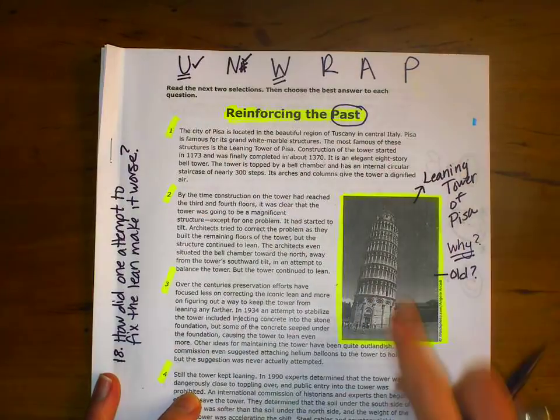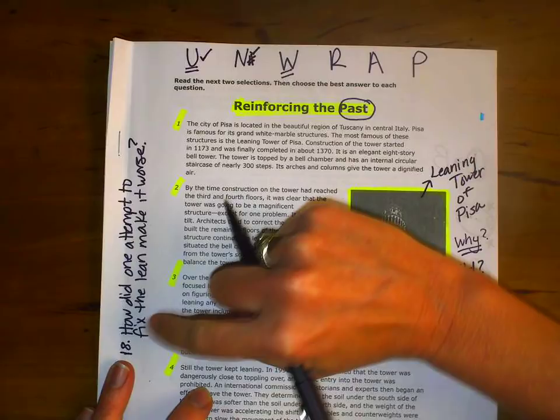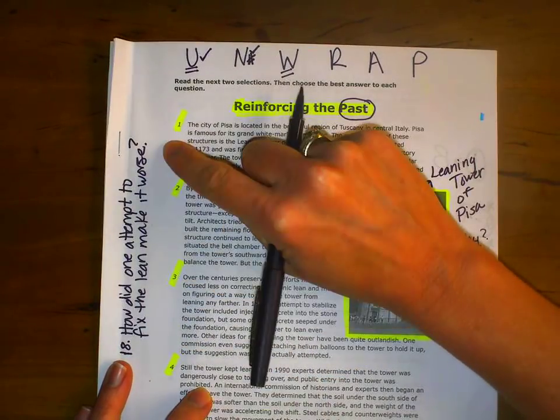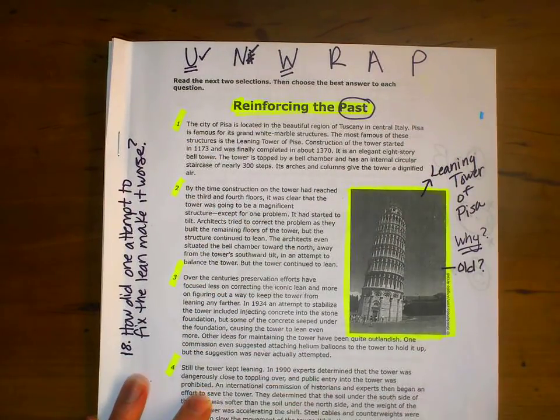See, here's my tower and it's leaning. So apparently they tried to fix it, but it made it worse. So I need to find the detail where it talks about that. Okay, so when it starts talking about that, I'm going to go back and see if I can figure out the answer to that question.